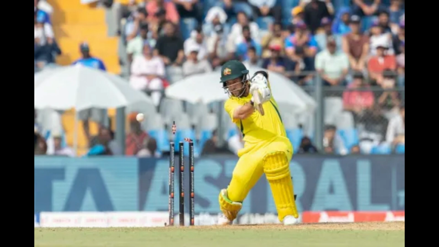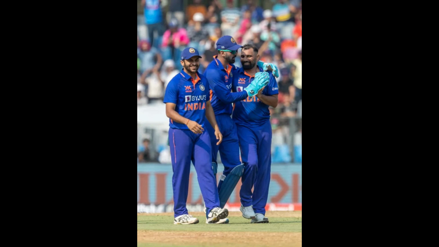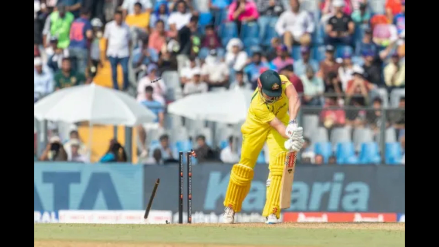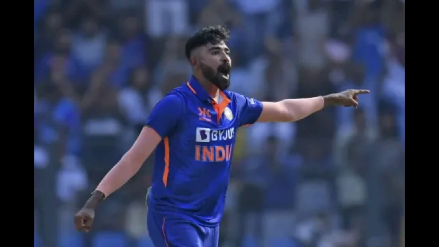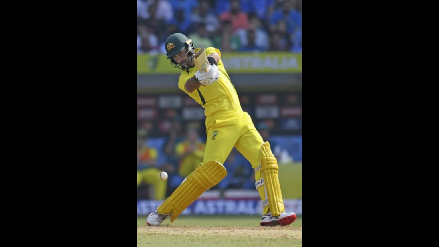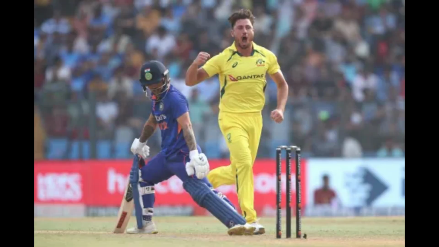3.2. Siraj to Mitchell Marsh. 4. Full and a bit wide outside off. Marsh shuffled closer and hoists his drive over point. 3.5. Siraj to Mitchell Marsh. 4. Good length and stays straight onto off. Marsh plays a punch drive on the up and gets it between backward point and covers. 3.6. Siraj to Mitchell Marsh. 4. The first poor ball from Mohammed Siraj. It was overpitched and wide.